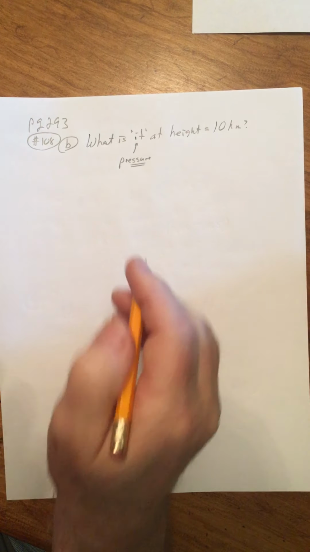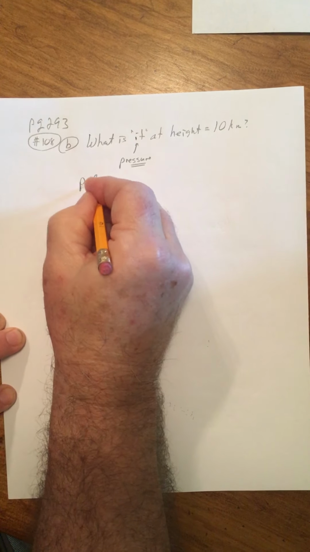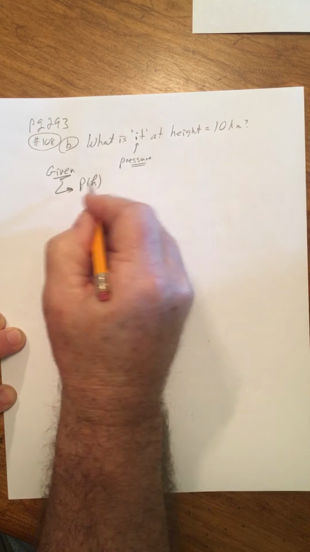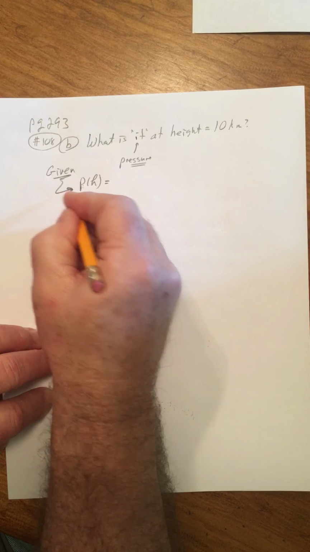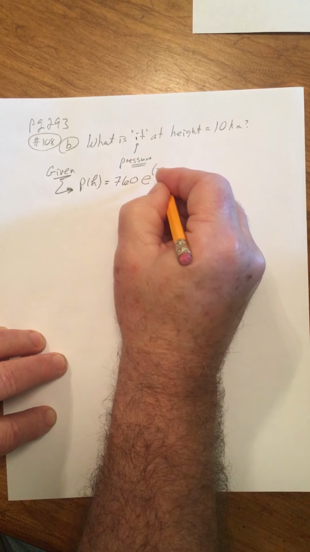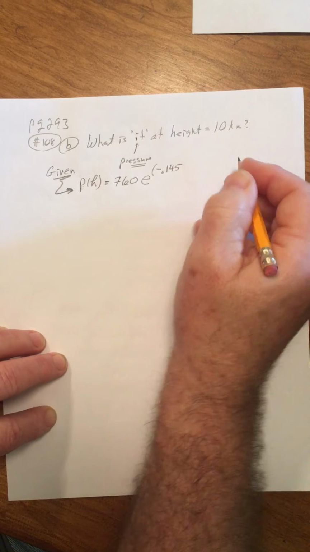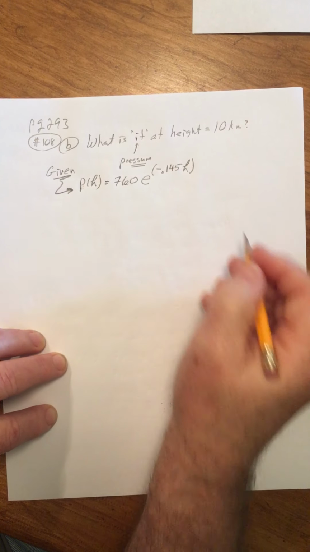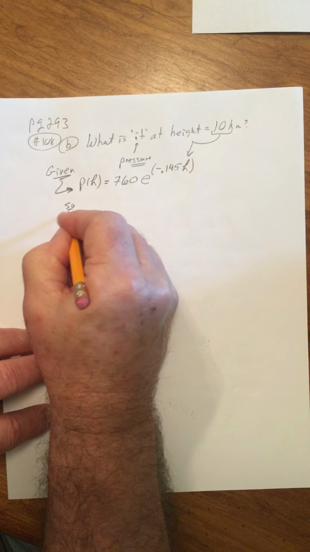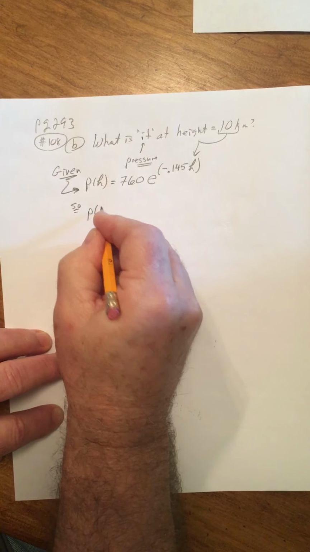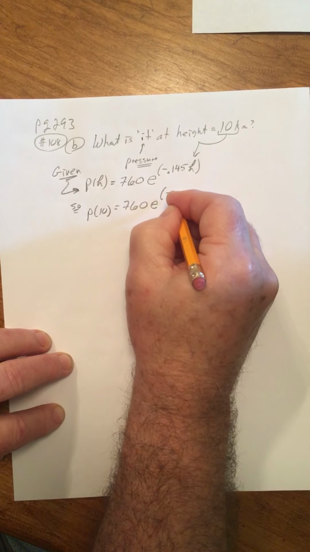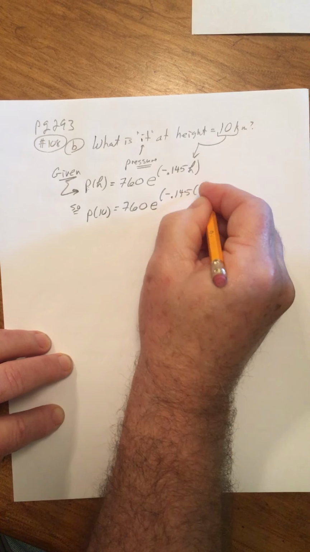And again, let's rewrite the model here. P of h must be given; you will not be expected to generate these. These functions will be given. So P of h is given to be 760 times e raised to the power negative 0.145 times h. I almost have this memorized by now. Our task is to take 10, substitute for h, and compute the expression. So P of 10 is equal to 760 times e raised to the negative 0.145 times 10.